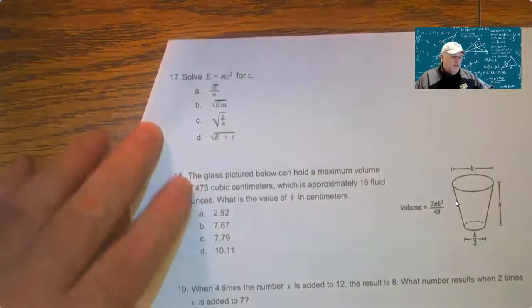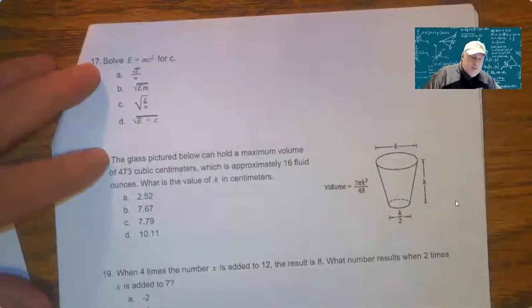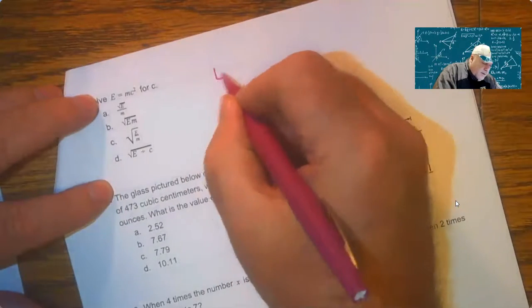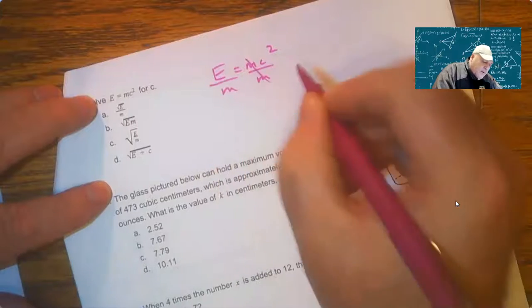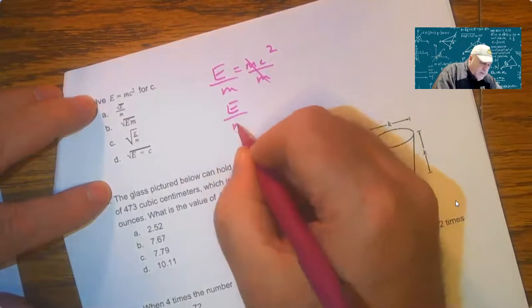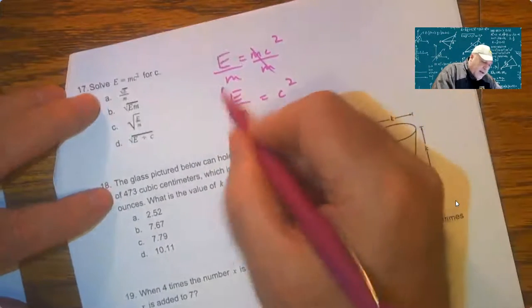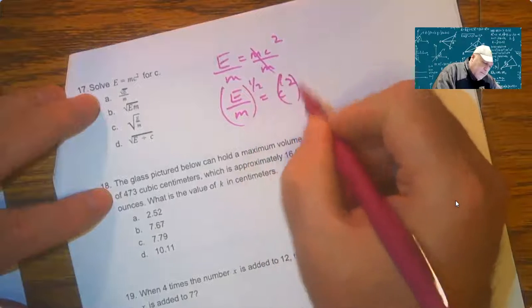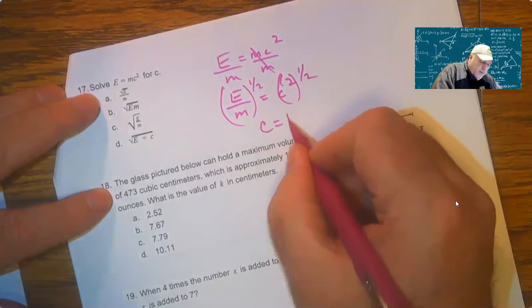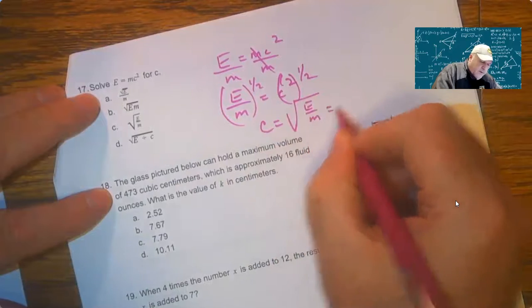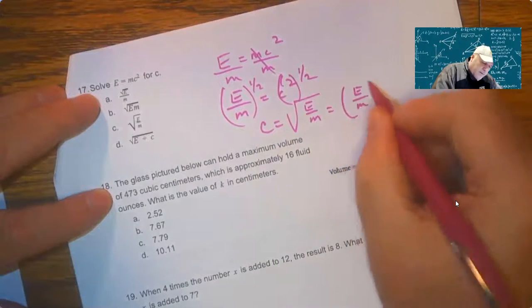Okay, 17, solve E equals mc squared for c. So the first thing we need to do is divide both sides by m. And then we need to raise each side to the 1/2 power. So c is the square root of E over m, which is E over m to the 1/2 power.